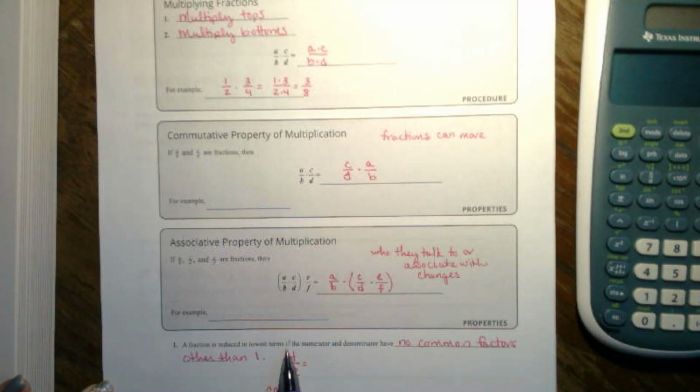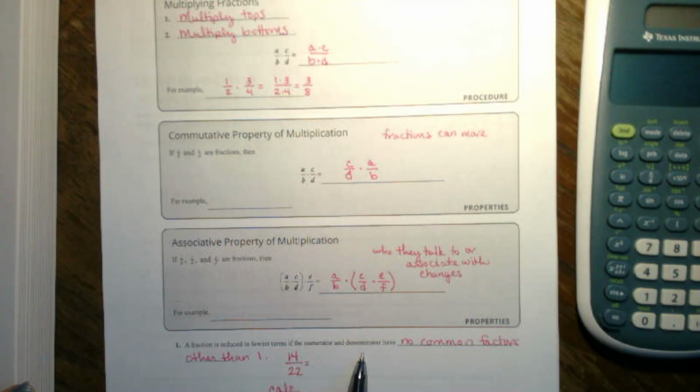A fraction is reduced to lowest terms if the numerator and denominator have no common factors other than 1. In order to figure that out, you are going to have to find the prime factorization of each. So you have to factor the top and factor the bottom. If I factor this top, I get 2 times 7. If I factor this bottom, I get 2 times 11. 2 over 2 is the same thing as 1. So in effect, they can cancel each other out, and I'm left with 7 over 11.